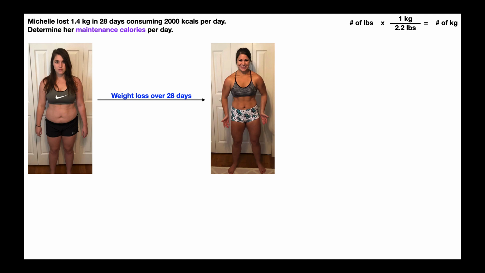Suppose you have a person who's tracking the calories they're eating every day and they're actively losing weight. In order to lose weight, your caloric intake has to be less than your caloric expenditure. And so that means that you're in a caloric deficit whenever you're losing weight. So suppose you have a person who's losing weight, but then they want to take a break from the weight loss and just maintain a weight for a certain amount of time.